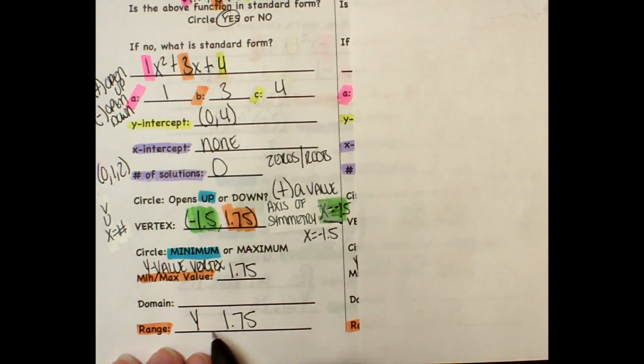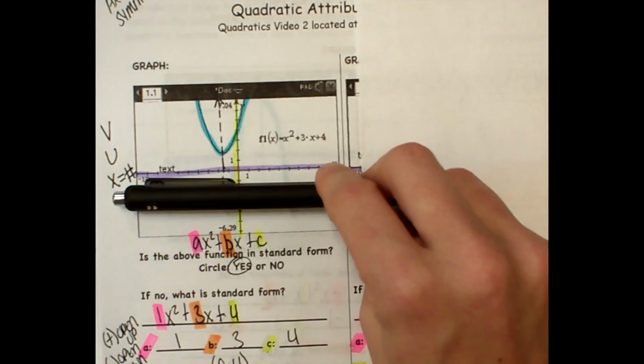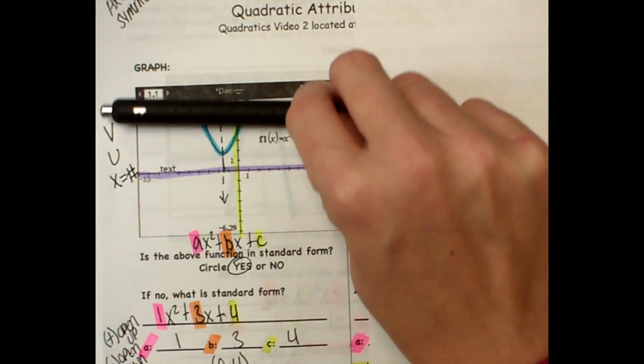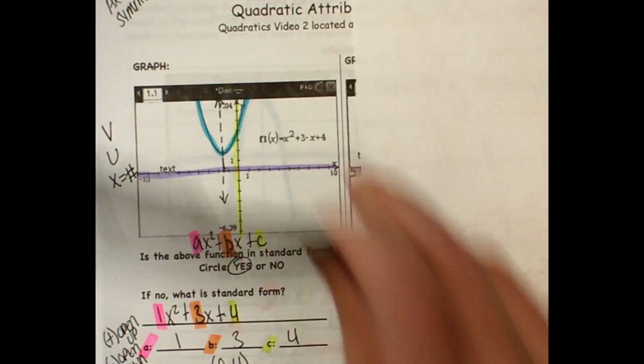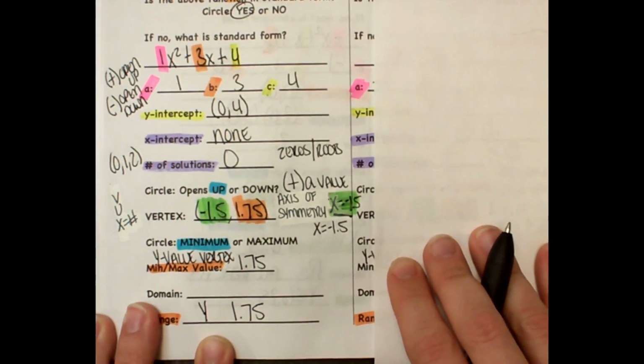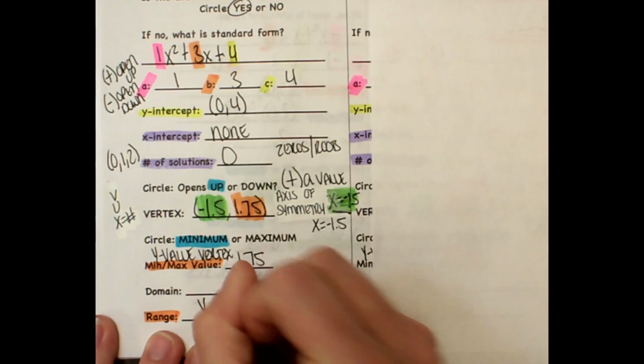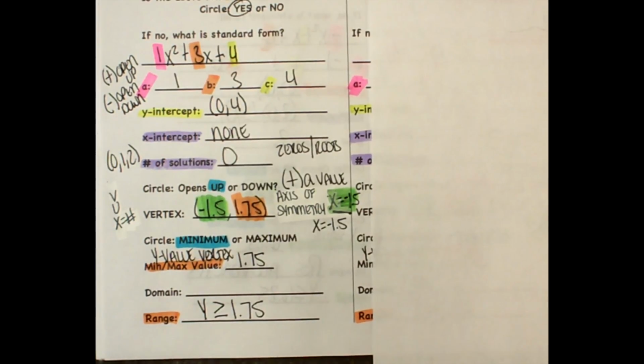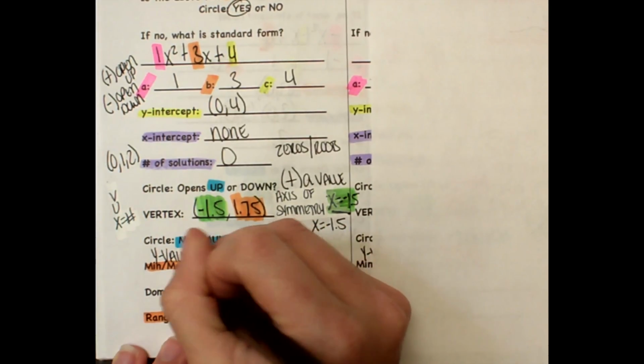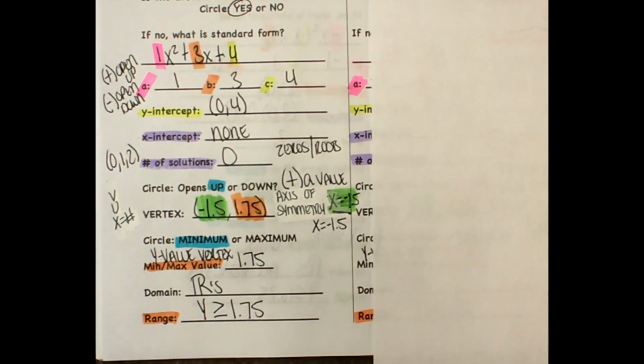Now, for range, are we using all the numbers above it or below it? Above means greater than or equal to. Below means less than or equal to. So we're going above. So it's going to be greater than or equal to 1.75. And then your domain is still all real numbers. Always your domain, your x values are always all real numbers.